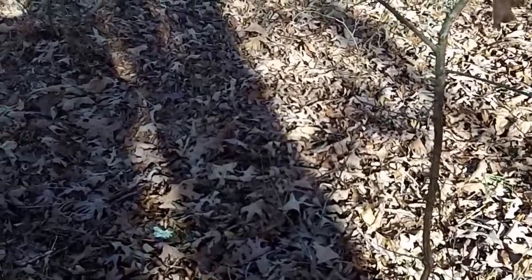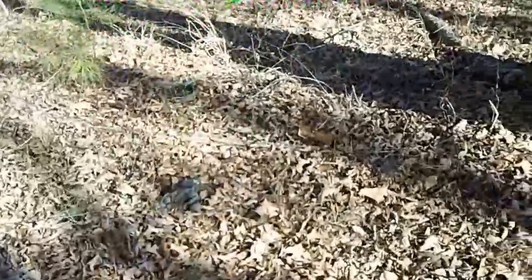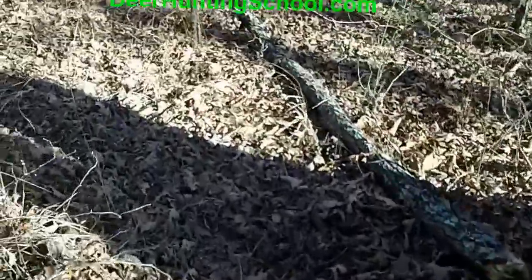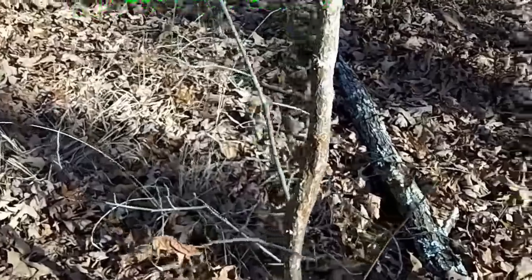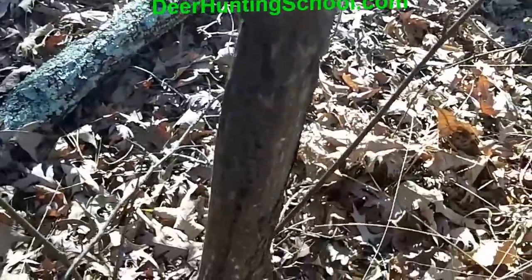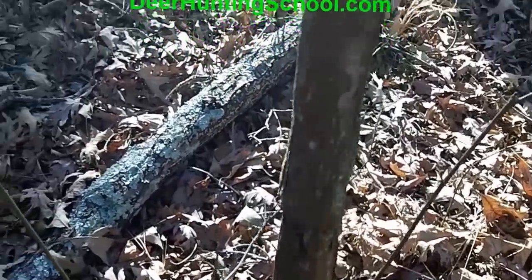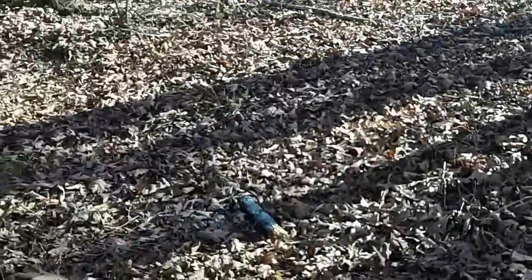I'm looking to see, are there any old rubs? And there are. I've done found them before. But you've got a rub here, okay? And there is your tree that's been rubbed more than one year. So this is a rub line that gets used year after year.